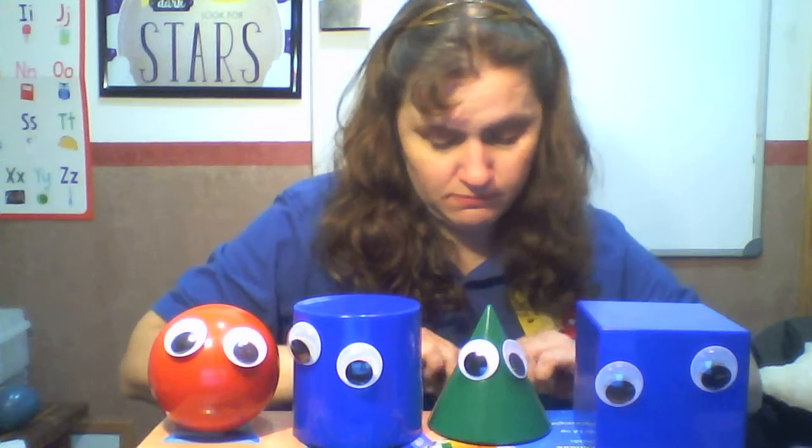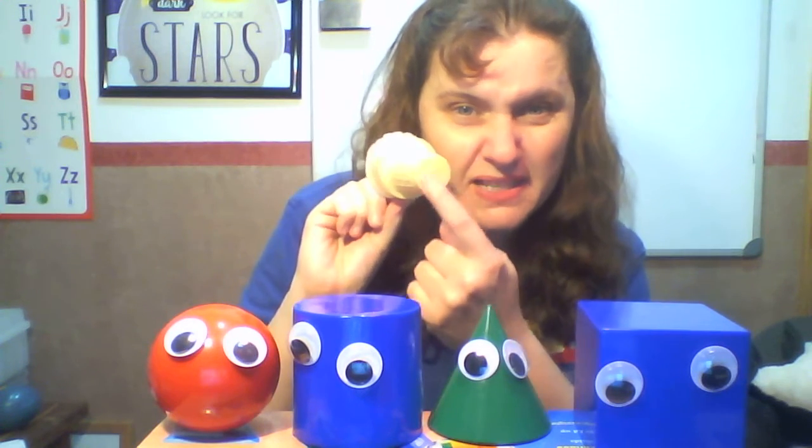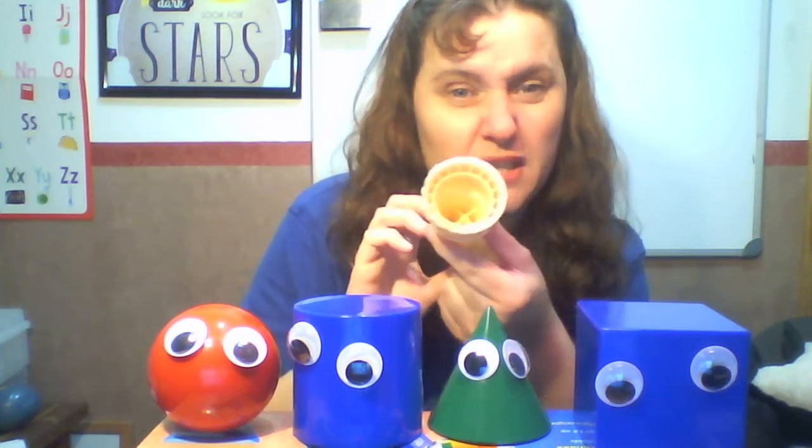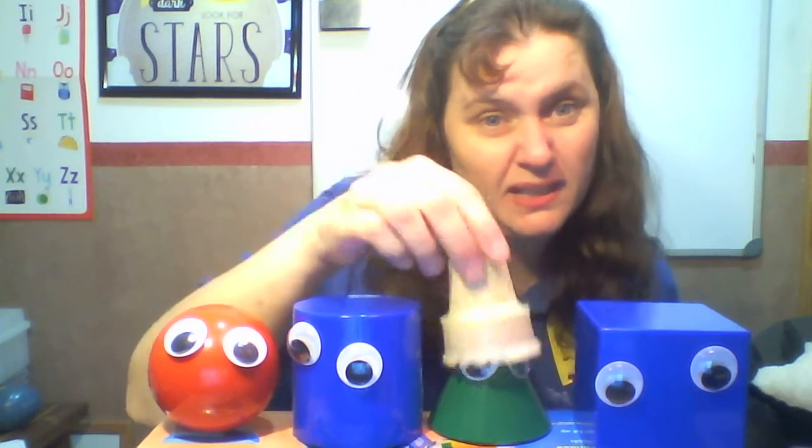Okay. Now, I have an ice cream cone, but it's not a perfect cone. You know, some ice cream cones go all the way down to a point. Mine's cut off a little, so it's not a perfect cone, but it's close. It's just not pointed at the top. But I thought I'd show you anyway.